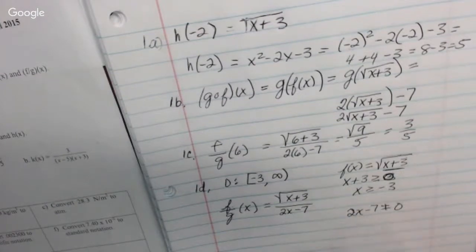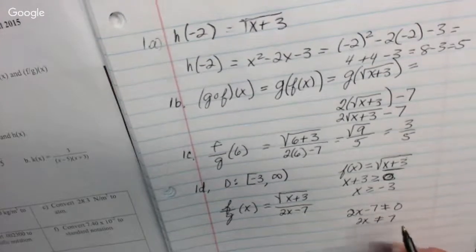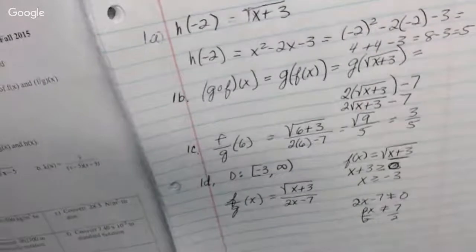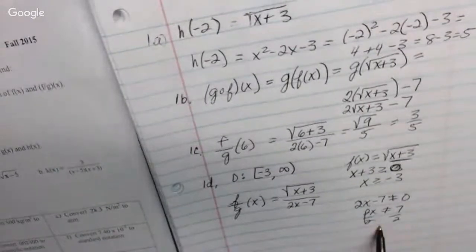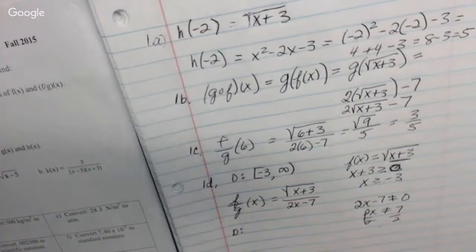And now I am going to add 7 to both sides. So my 2x cannot be 7. Divide by 2. So my x cannot be 7 over 2. Now, the issue here is that that also needs to be included in your interval notation.